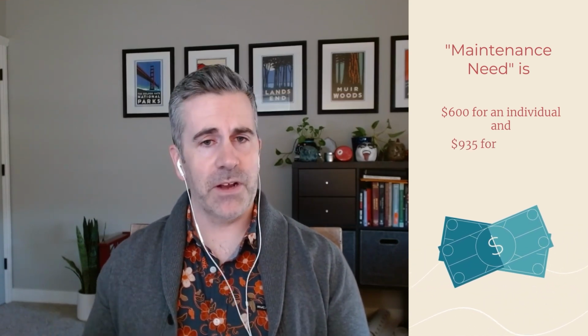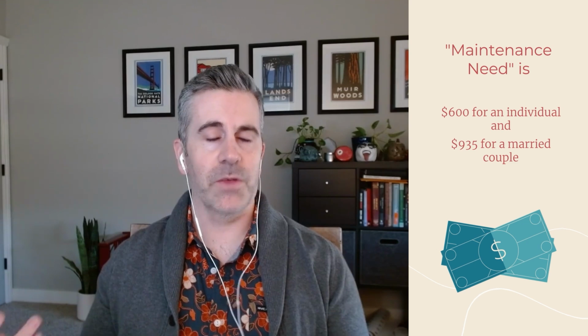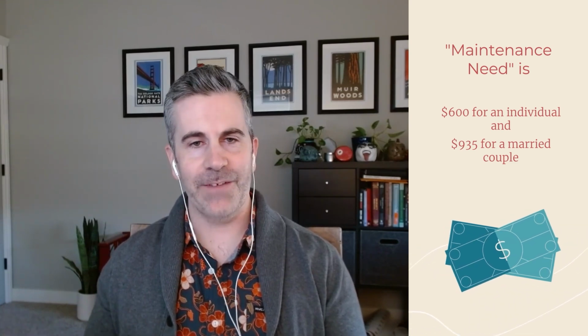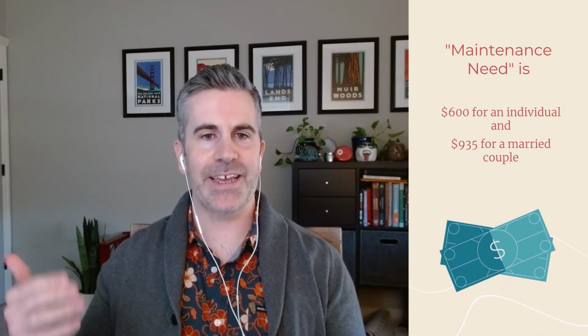So now for a couple, the maintenance need rather, is $935. So they take your income, they take out the standard deduction, and they say, here's the maintenance need. The rest you can spend towards your medical expenses. And that's actually the share of cost calculation.